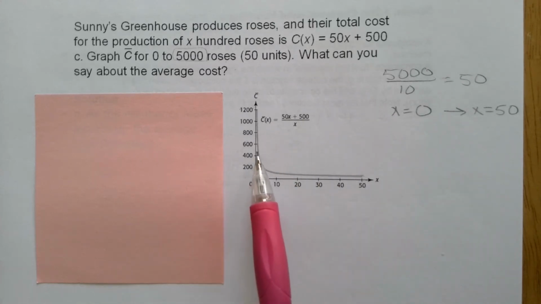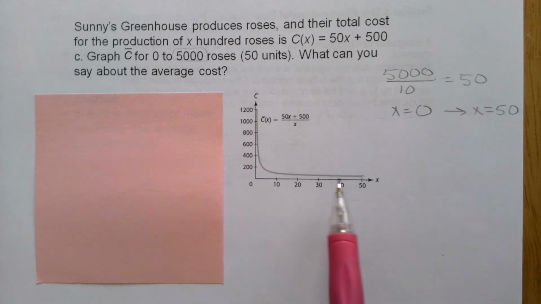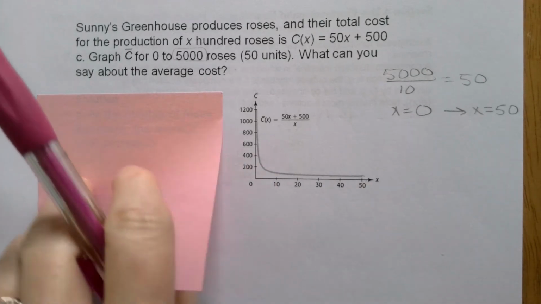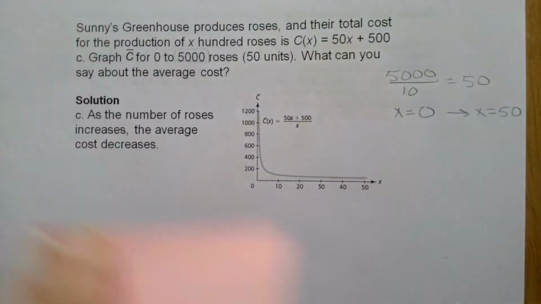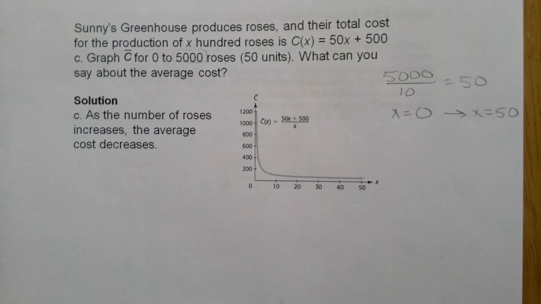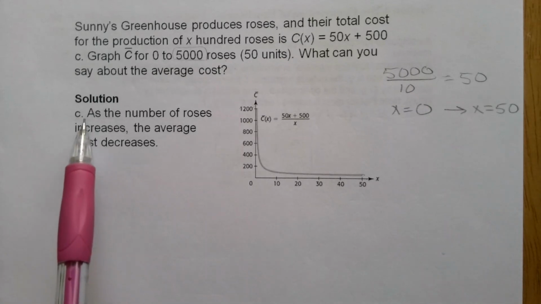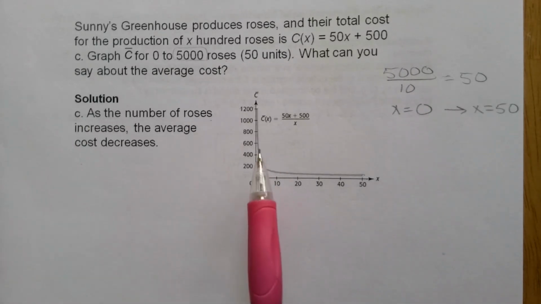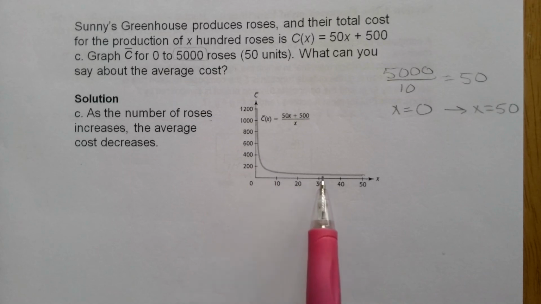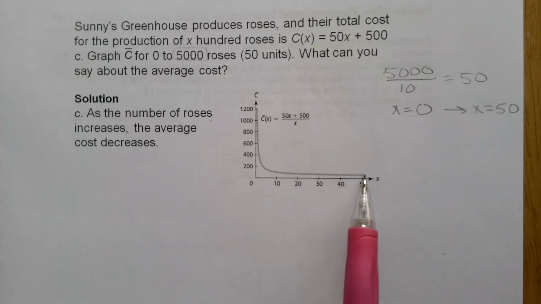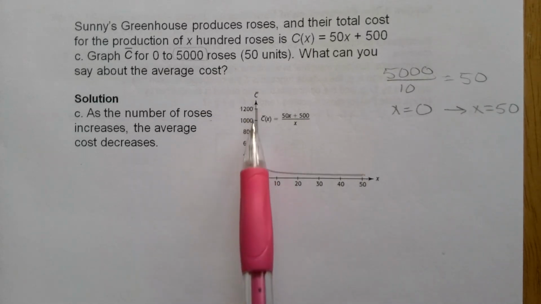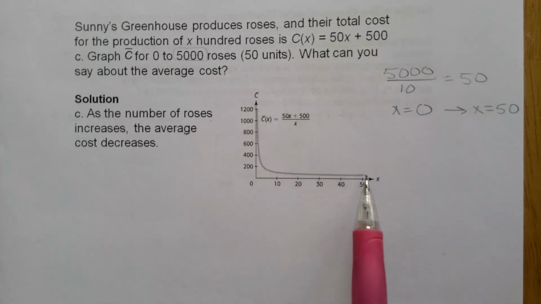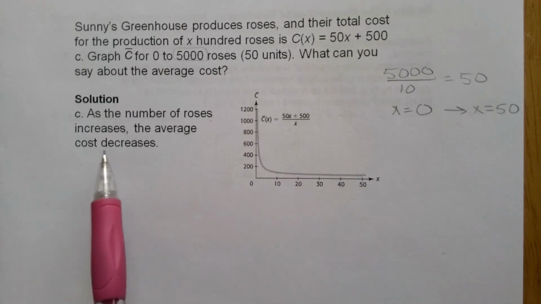So this shows that as you buy in bulk, that average cost goes down. So the conclusion we can draw from this is that as your number of roses goes up, your average, which is the y value, your average cost, decreases.